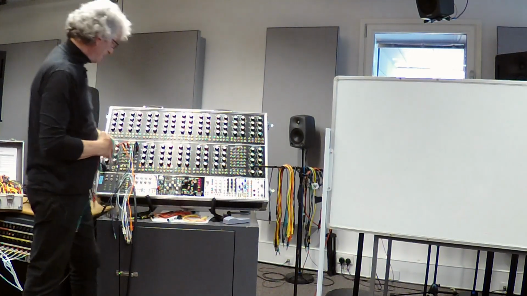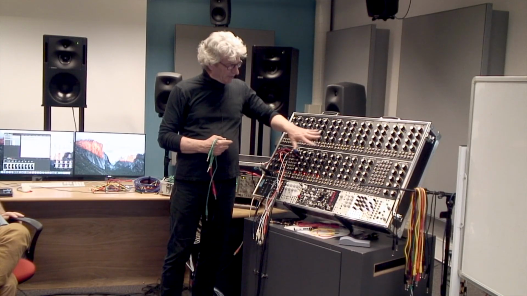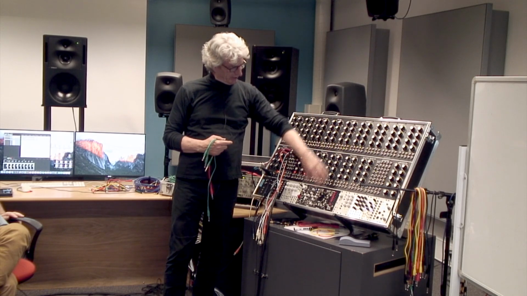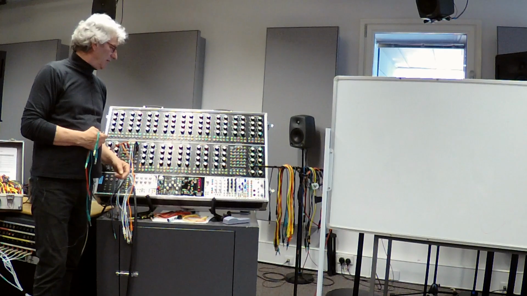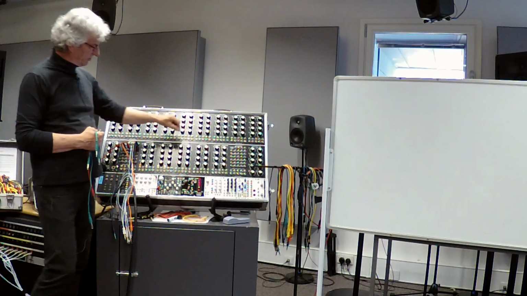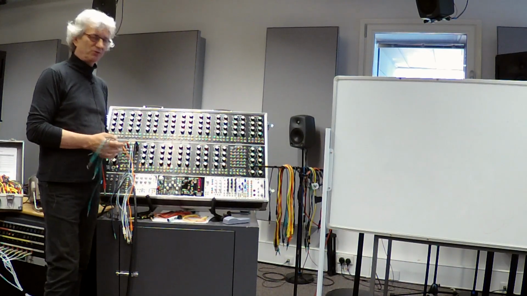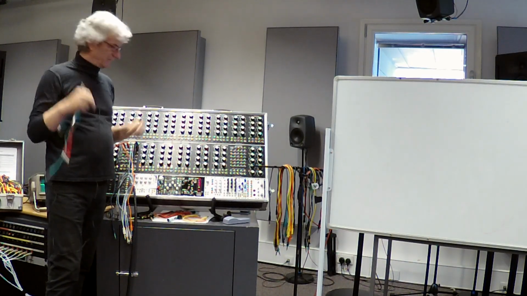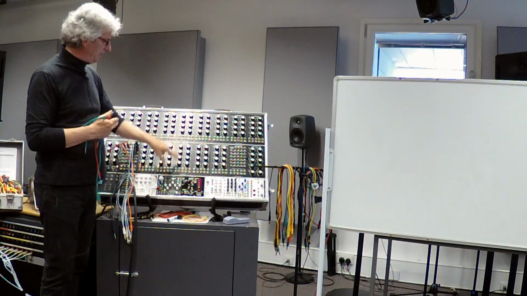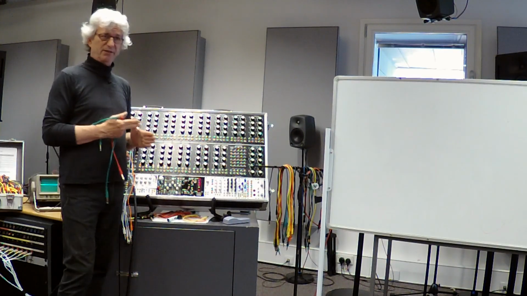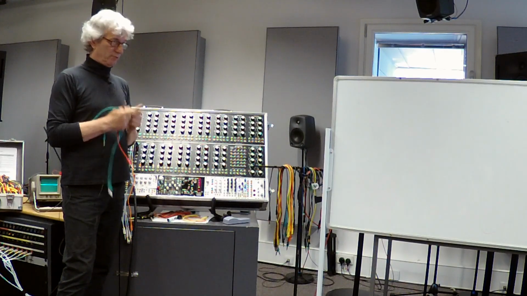So there is one section here in this panel, nicely situated exactly in the middle, that contains two voltage controlled faders. And I say faders because each one you can either use as a crossfader, where you mix two signals into one.